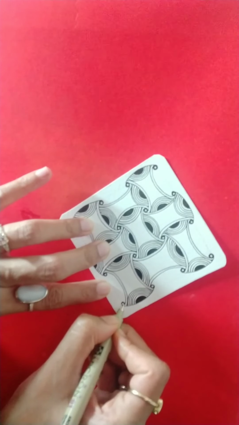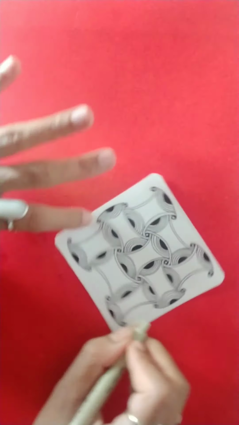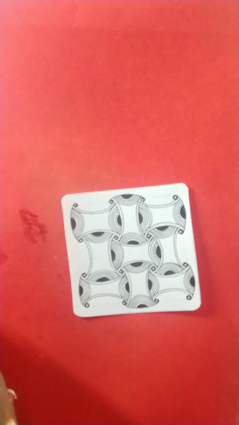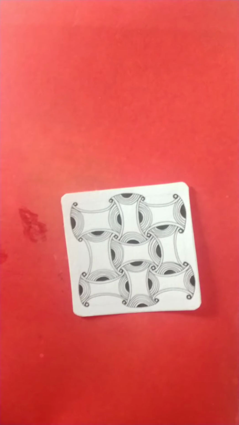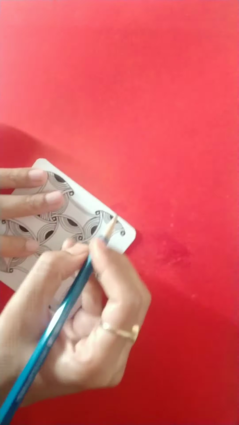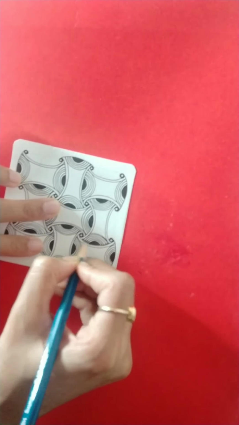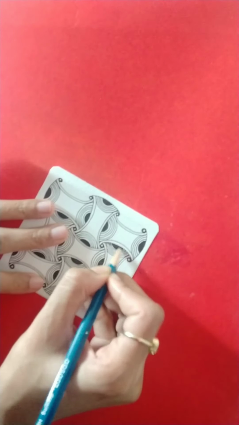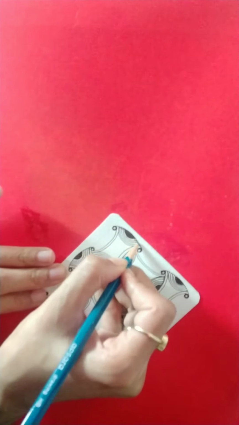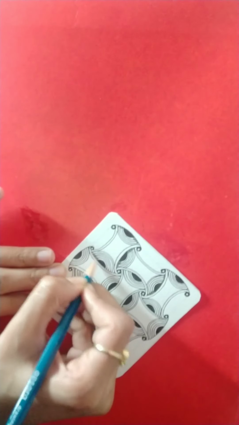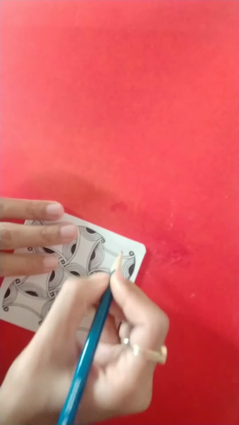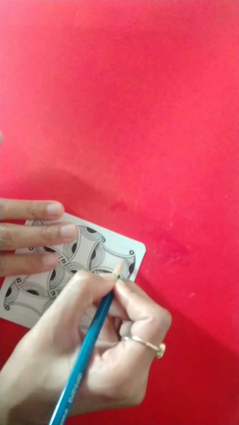Right? So our Huggins, now we are going to be shading our Huggins, right? So I'm going to pick up my pencil and add some shade to the moons and also on the sides, right here inside.